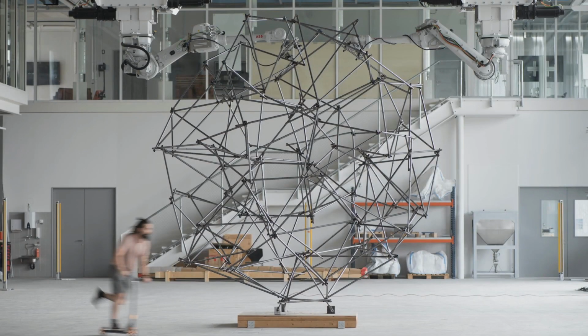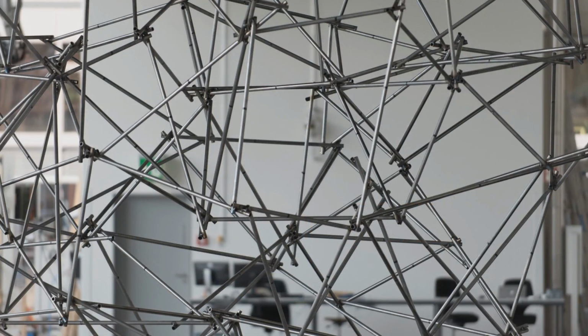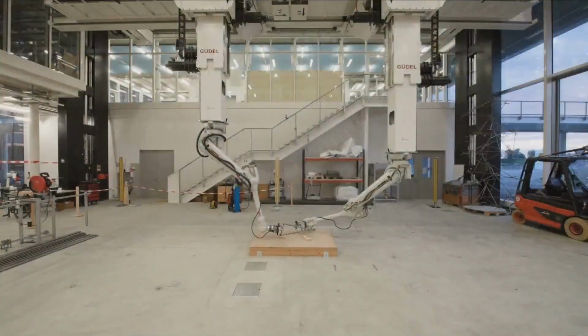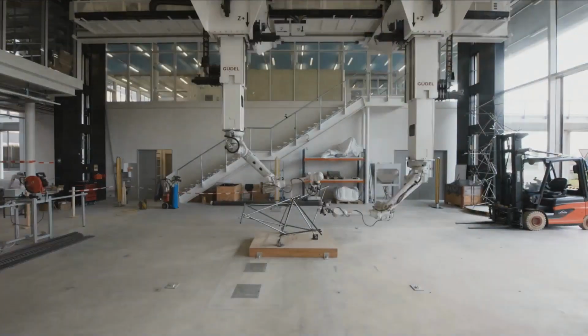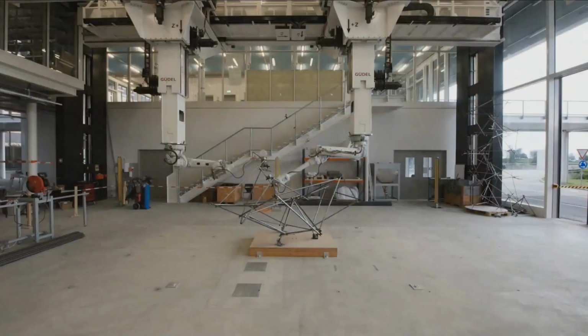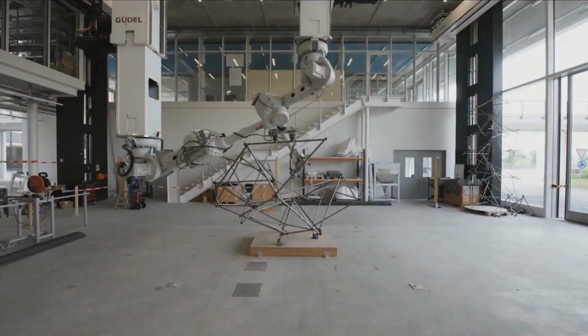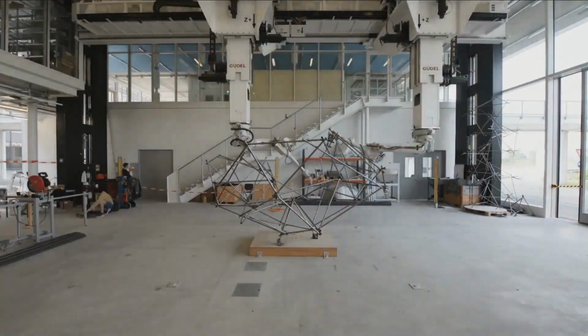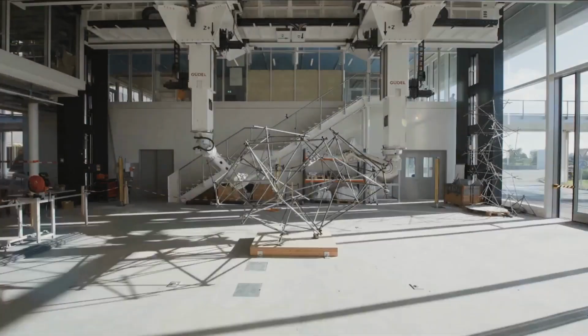And I'd like to finish this project with a few images of the largest demonstrator that I built, which consisted of 210 bars and 279 connections, and this was built at the end of my PhD using the 2 cooperating ABBs in the RFL over a period of 3 weeks.